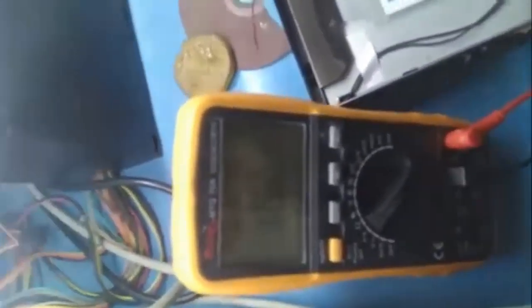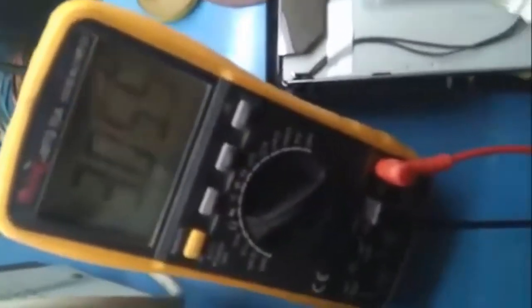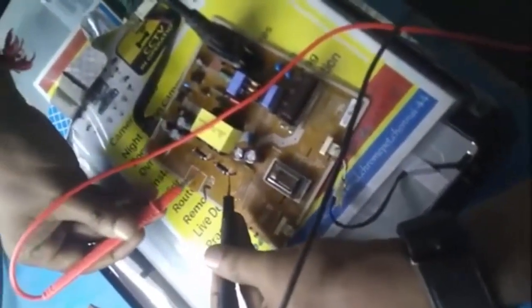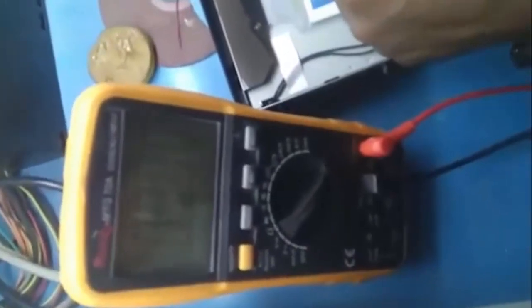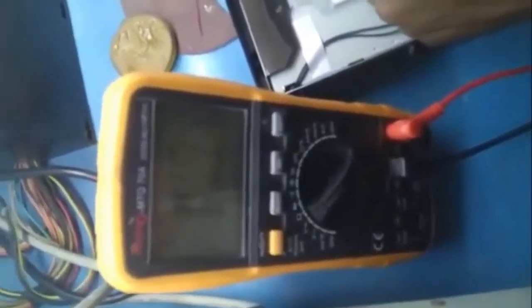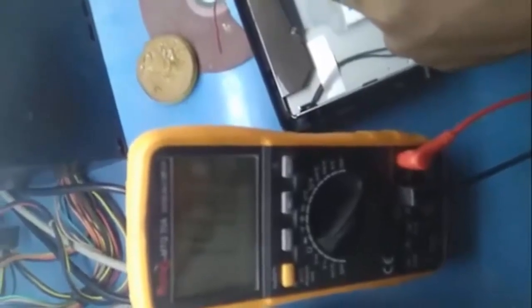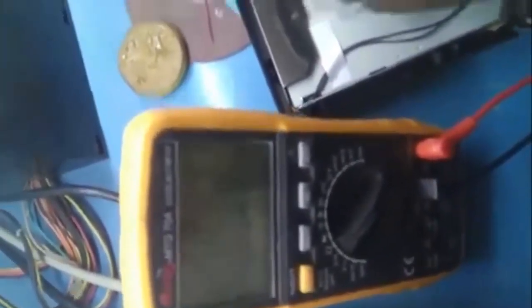Now we are going to check the initial stage which we did. I'm going to check whether the primary section capacitor is getting voltage. It is getting a proper voltage, 306.1. Now I'm checking the output section, with the black probe on the cathode and the red probe on the anode. Just see, we have a voltage of 14.6. We are also getting 5 volts for the logic port.